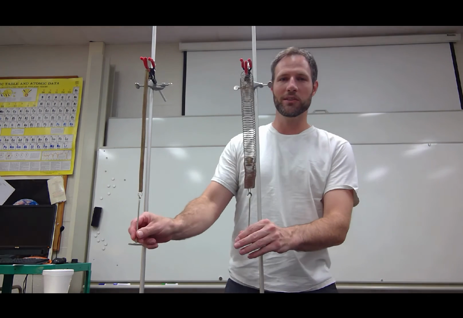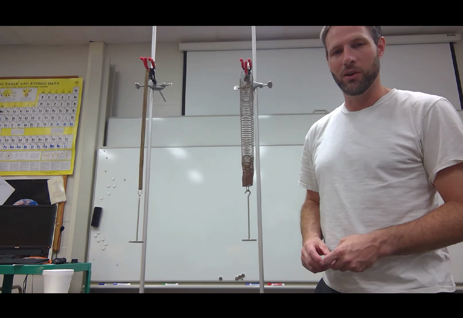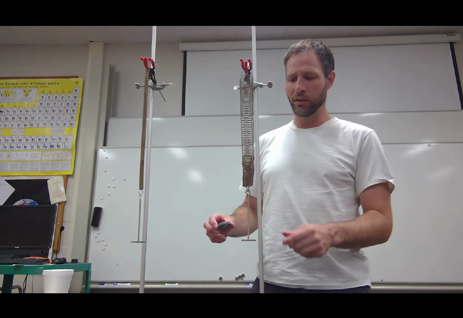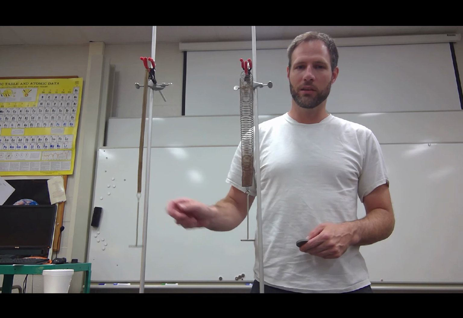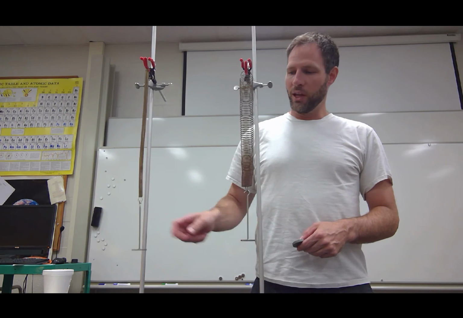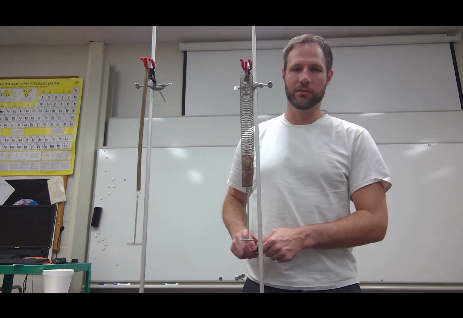Okay, let's try something else now. Let's see how the period and frequency of the oscillations depend on mass. Let's stick with this spring over here. With 50 grams oscillating up and down, we have oscillations that look like that.